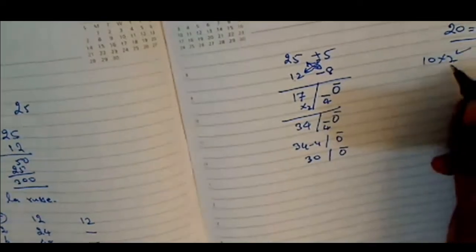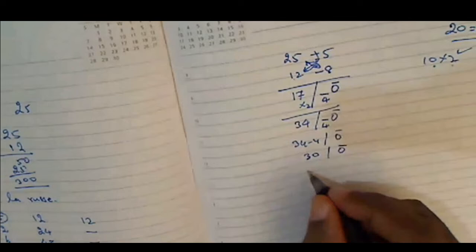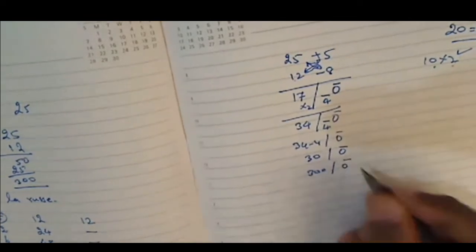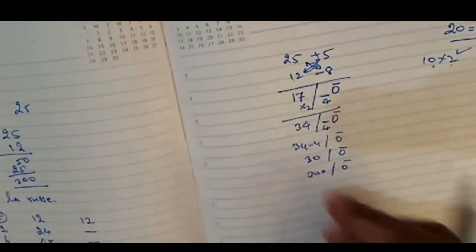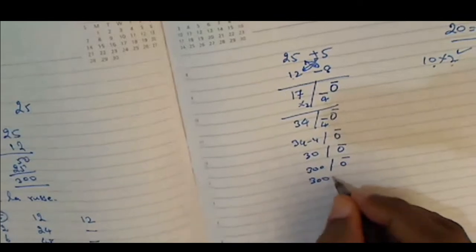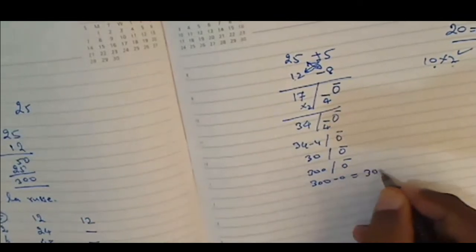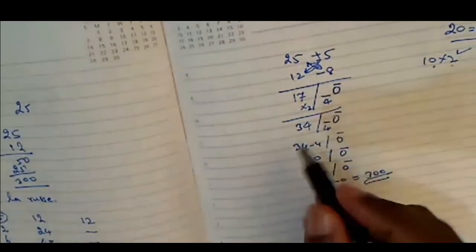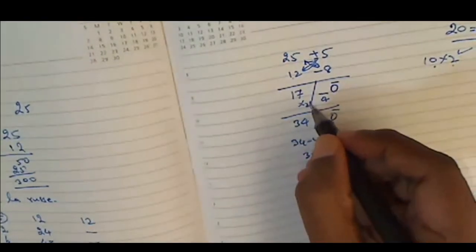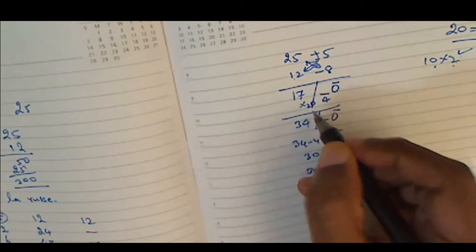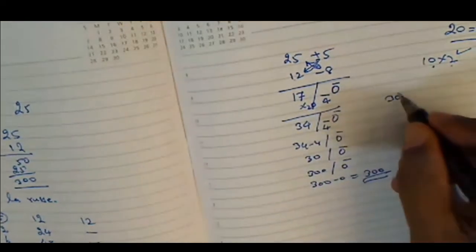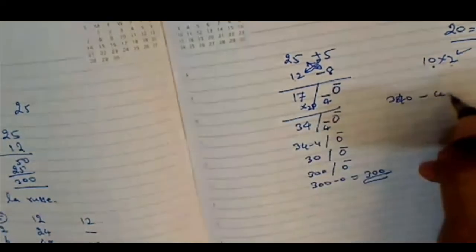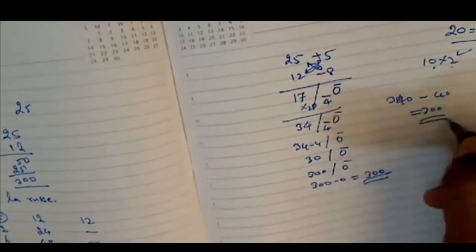So already 2 is multiplied. Now 10 is to be multiplied, right? So this becomes 300, this 0 bar. Now we can bring the 0 bar here. So this is 300 minus 0, which is equal to 300. The same answer we get. Now I put several steps. Instead of that, what you can do is multiply straight away by 20 here. If you multiply by 20, it will be 340 minus this 40. So that is equal to 300. So this also you can write.